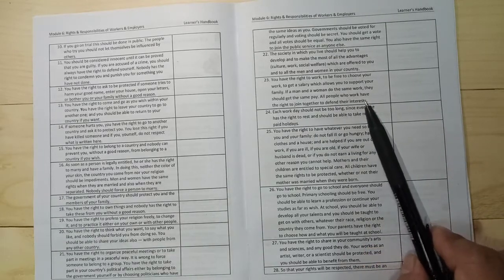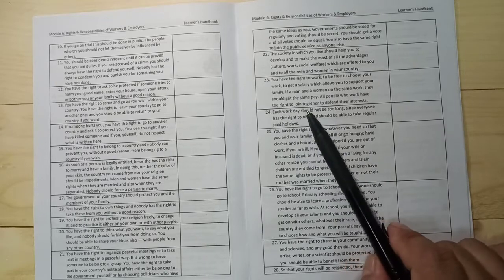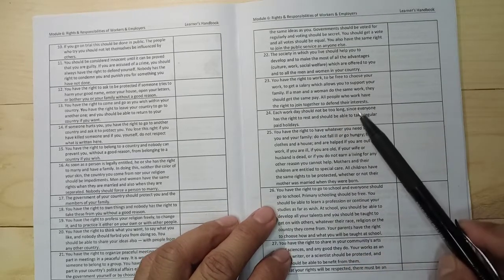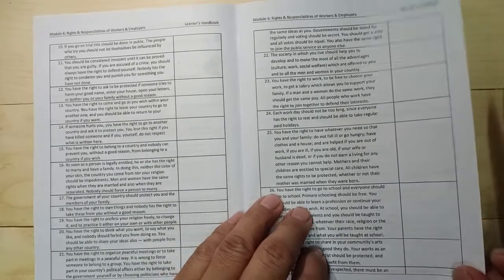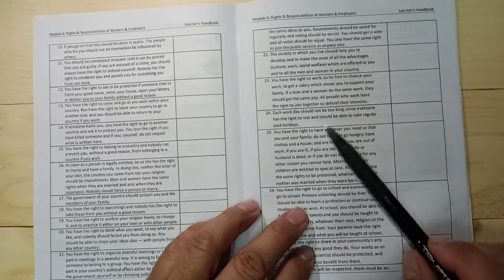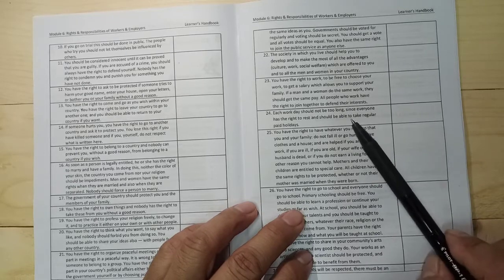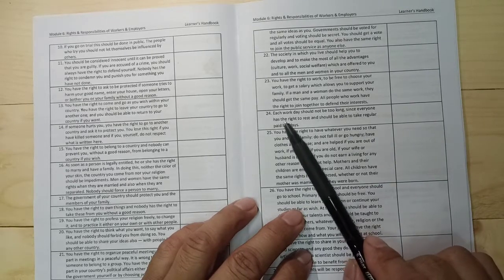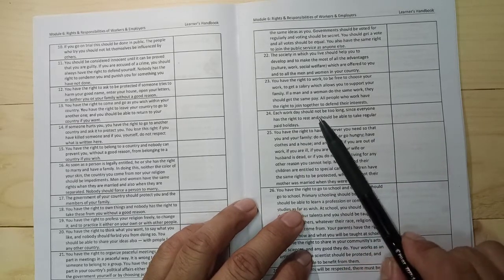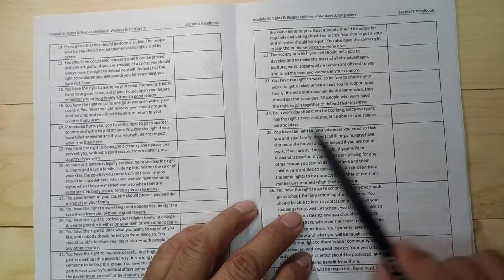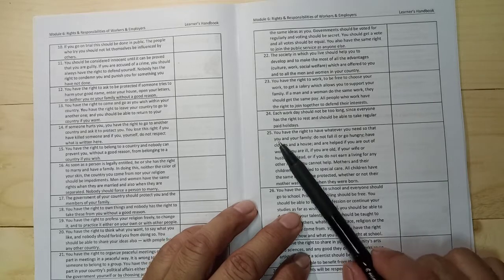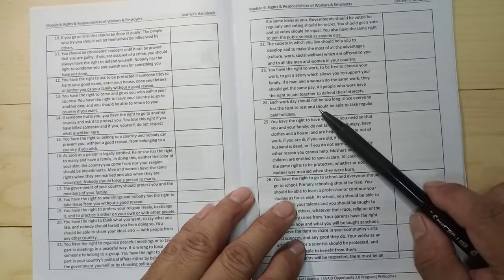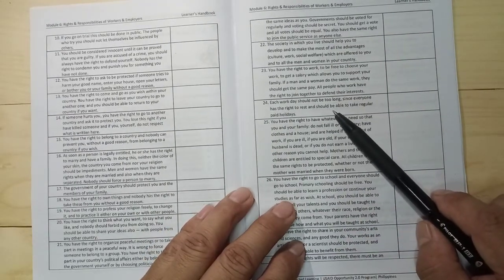All people who work have the right to join together to defend their interest. So, maaaring ipagtanggol ng mga taong nagtatrabaho ang kanilang interest. Okay? Each workday should not be too long since everyone has the right to rest and should be able to take regular paid holidays.